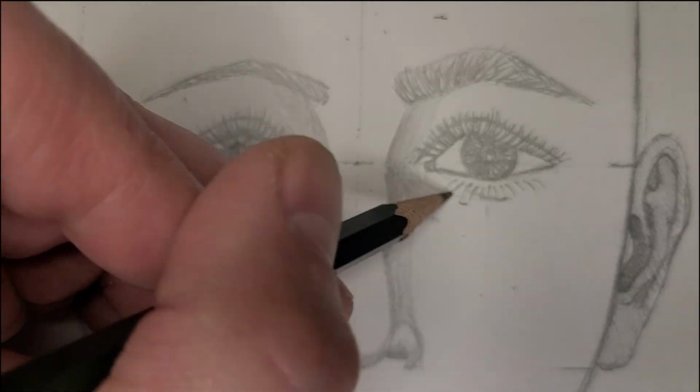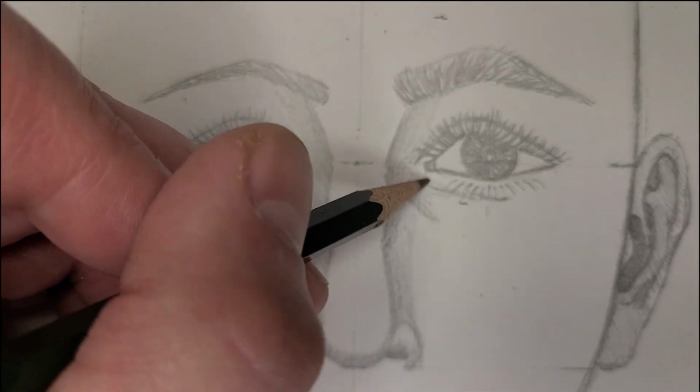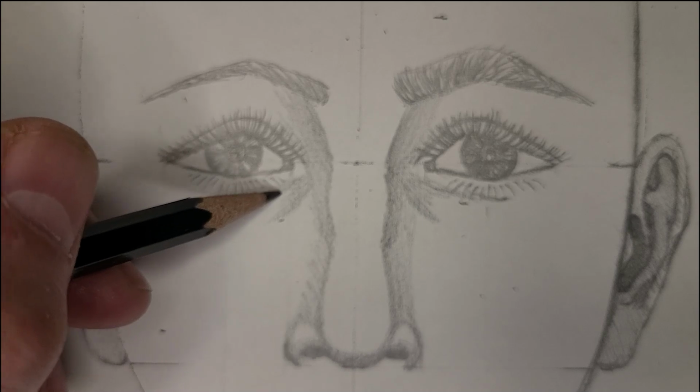And this shadow for the eye socket is going to kind of point towards that little fold we gave for the lower eyelid, okay, and connect up with it essentially.